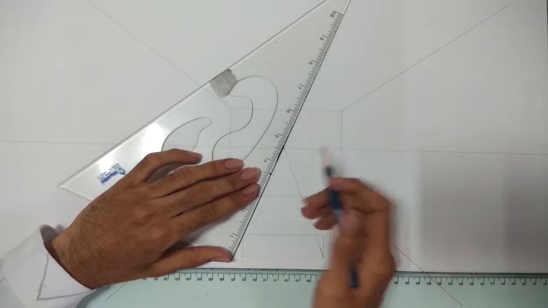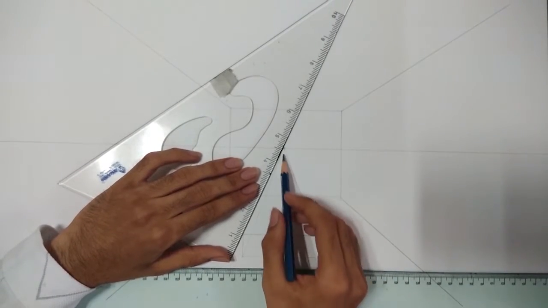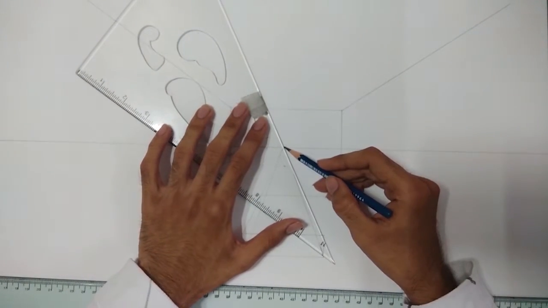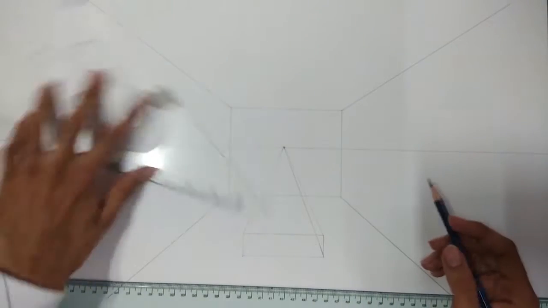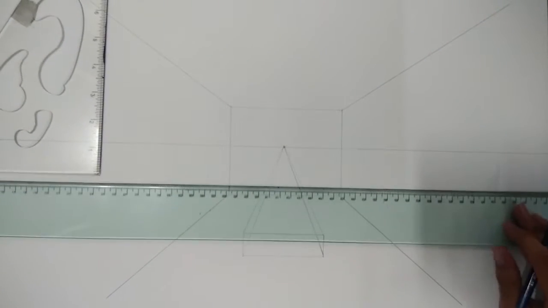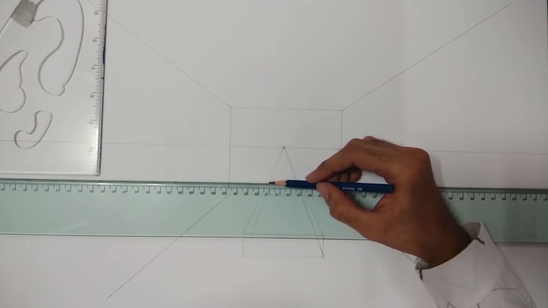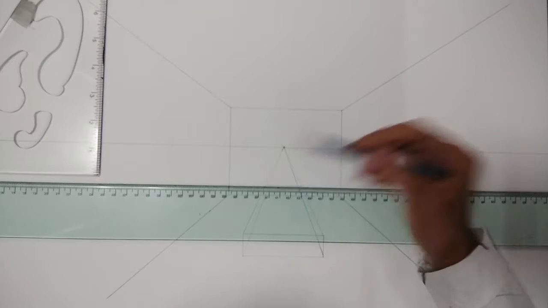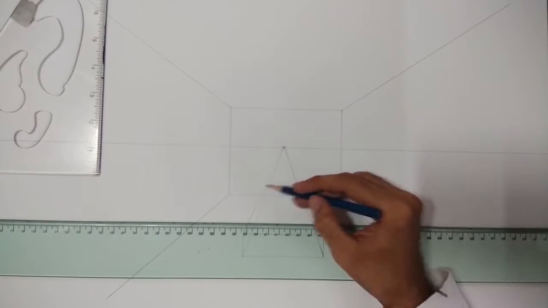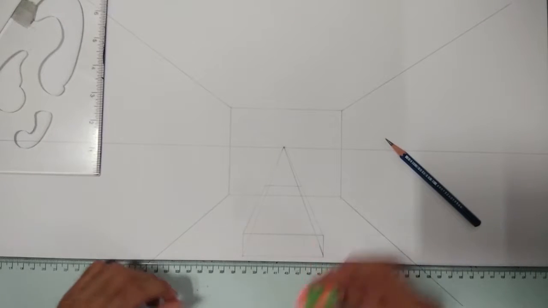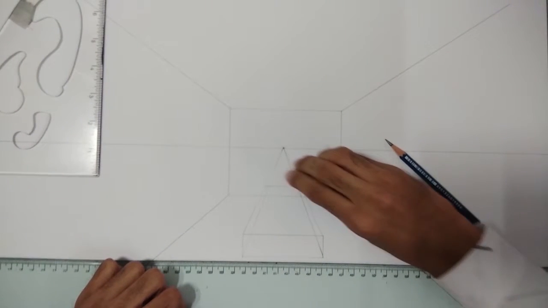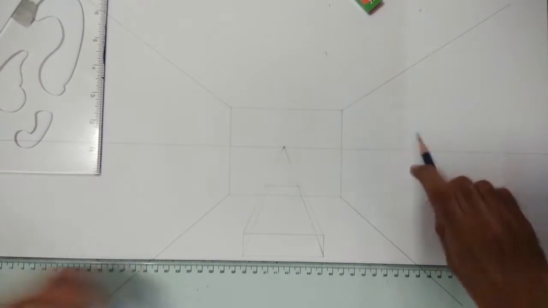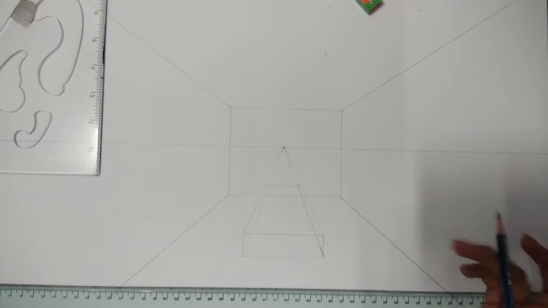Now again draw the diagonal lines for the upper portion. Then draw a horizontal line to close it. Now erase the unwanted lines. As you can see that the basic structure of the bed is ready.